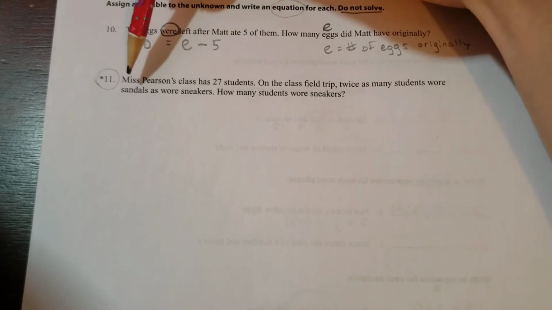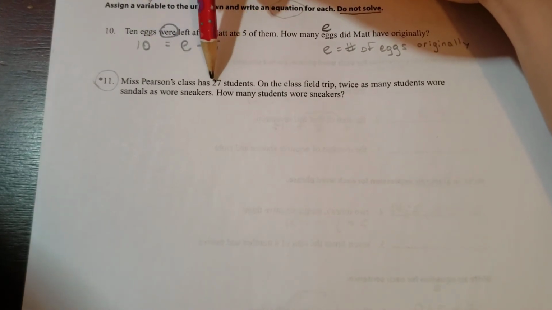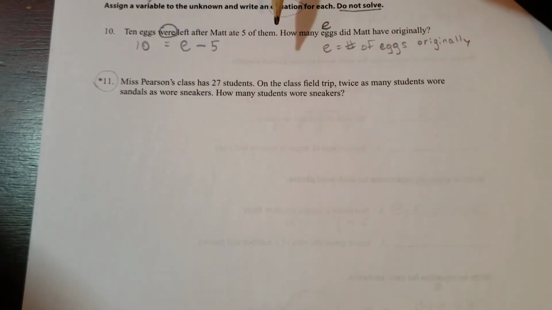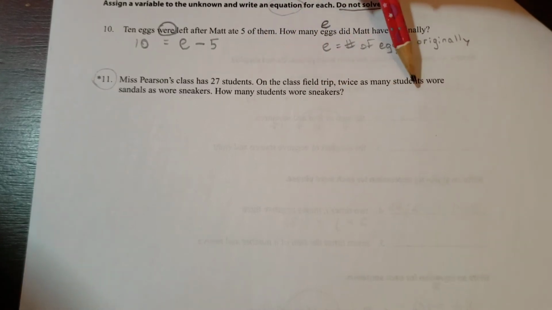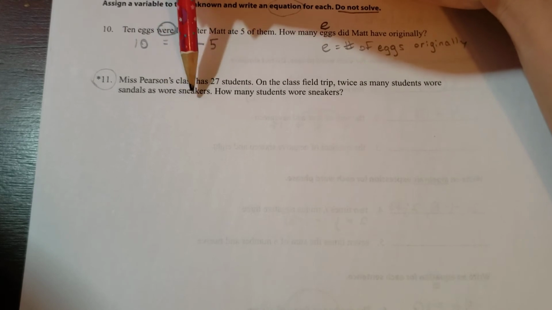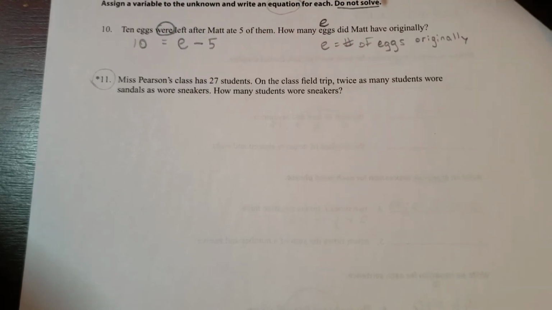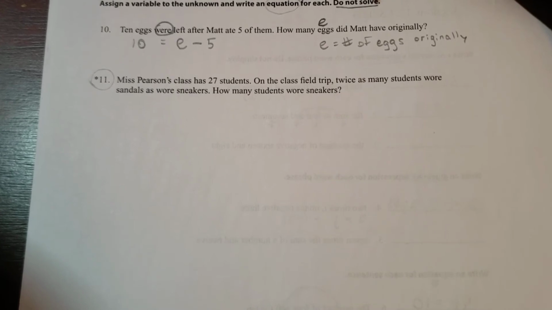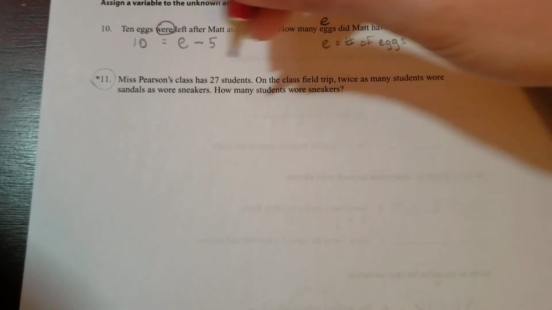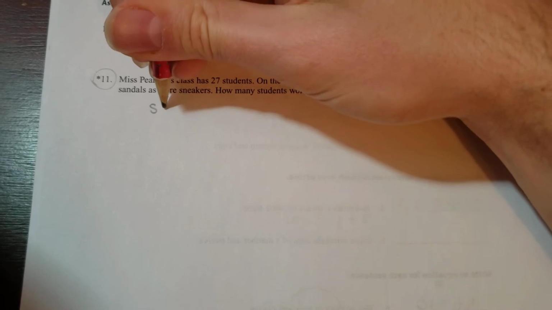Okay. Miss Pearson's class has 27 students. On a field trip, twice as many students wore sandals as wore sneakers. How many students wore sneakers? Okay. So what I'm going to do is I'm going to have S, right? I'm assigning my variable.